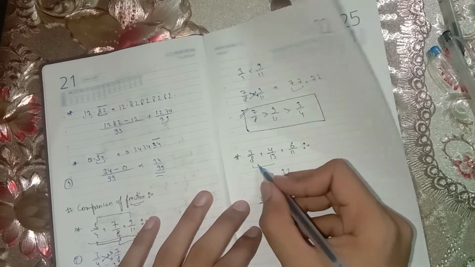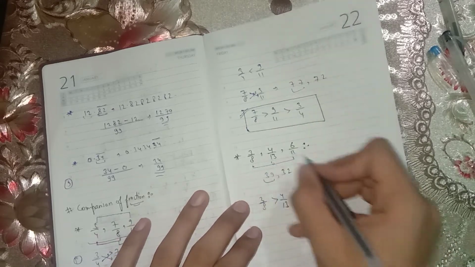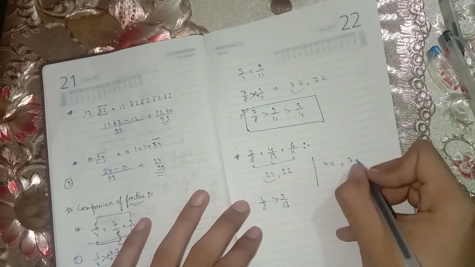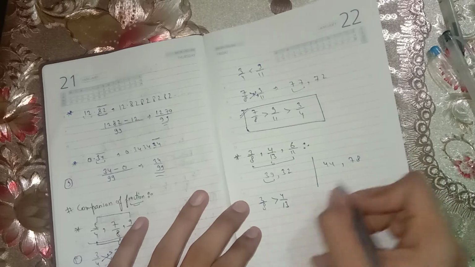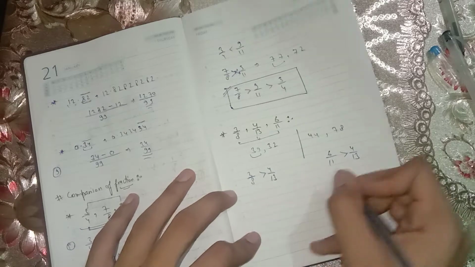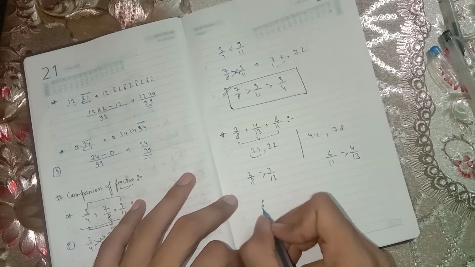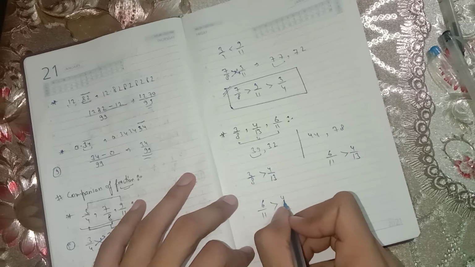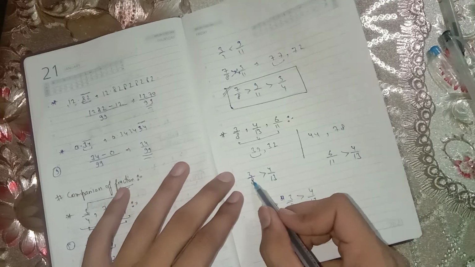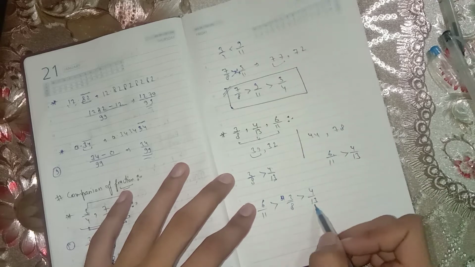Now compare these two also. I will get 44 and 78. So 78 is greater, that means 6 upon 11 is greater than 4 by 13. Okay, so the order which we get after doing this is 6 by 11 greater than 3 by 8, and greater than 4 by 13, because 3 by 8 is greater than 4 by 13. So 6 by 11, then 3 by 8 and 4 by 13.